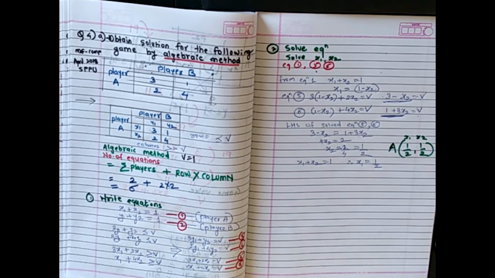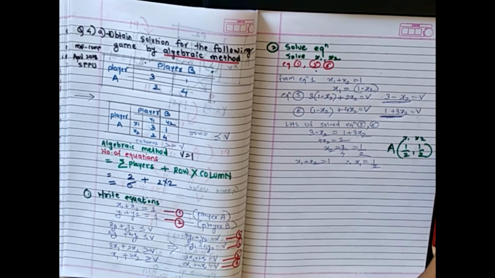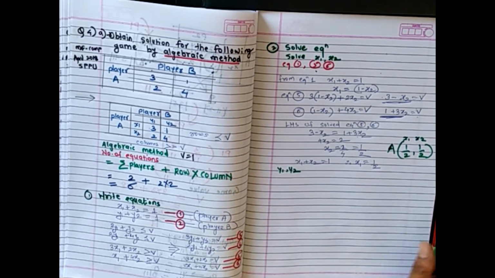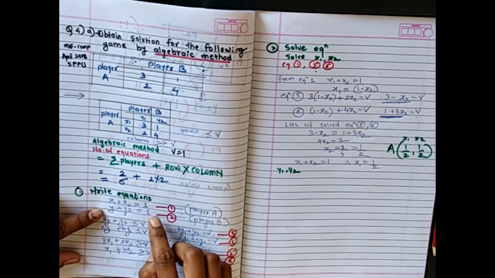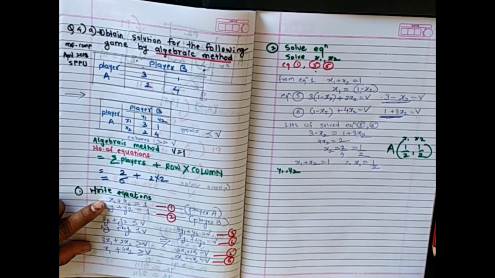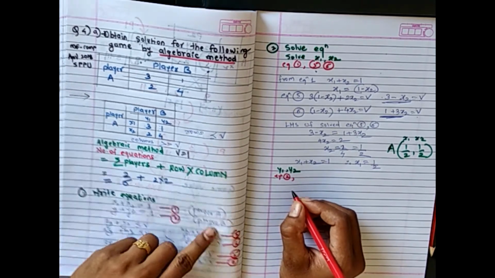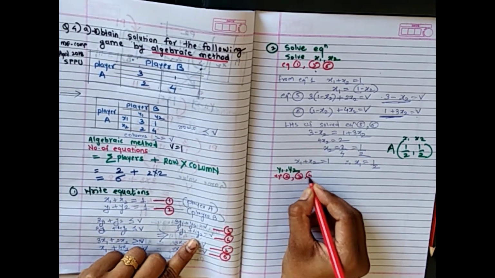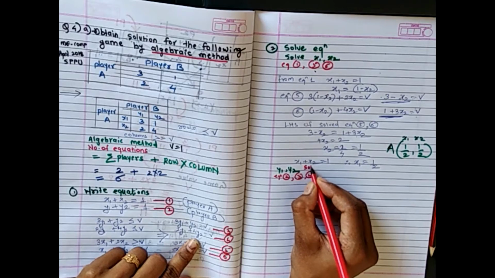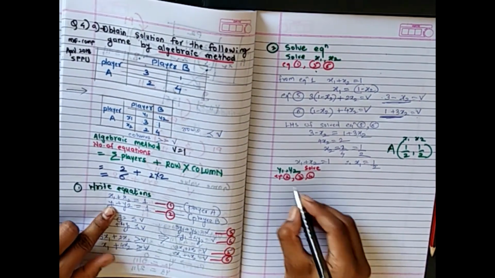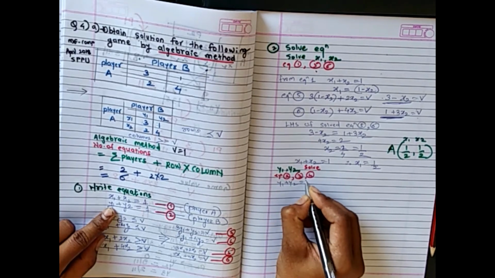We have solved for x1 and x2. Now we will solve for the values of y1 and y2. We will consider all the equations where we have y1 and y2. In equations 2, 3 and 4, we have y1 and y2. First we will consider just equation 2: y1 plus y2 equal to 1.